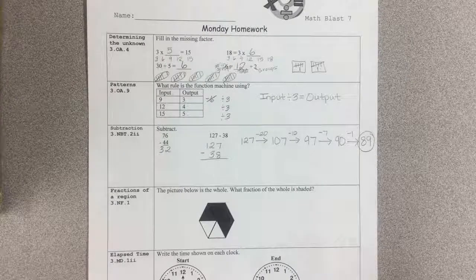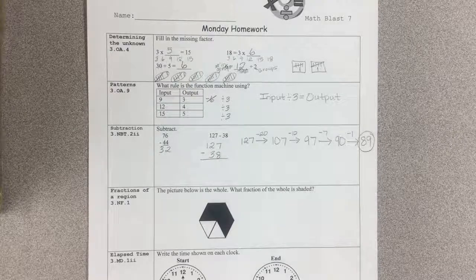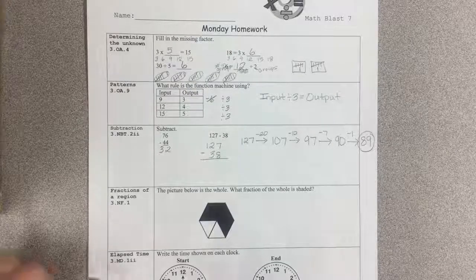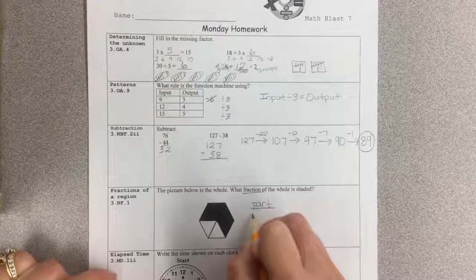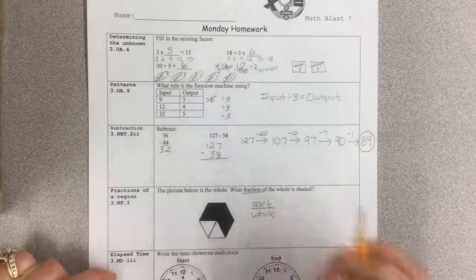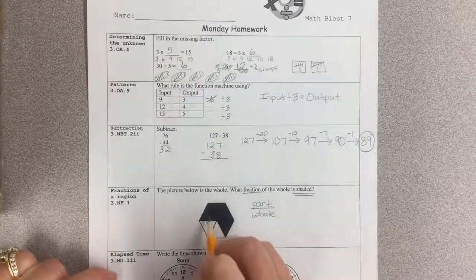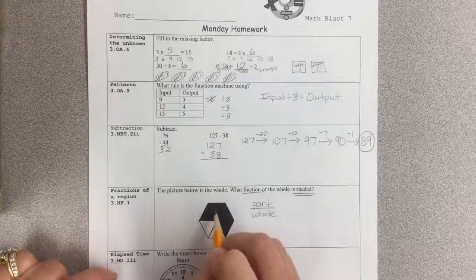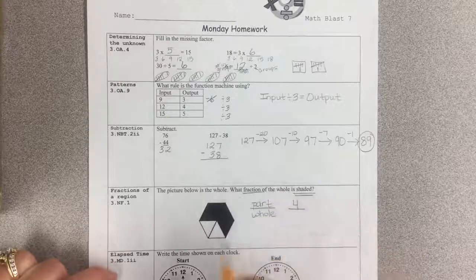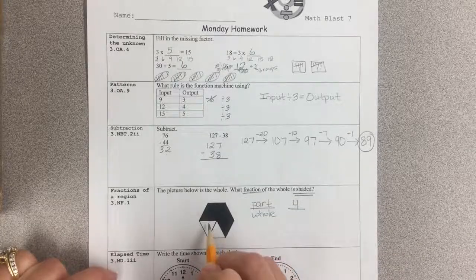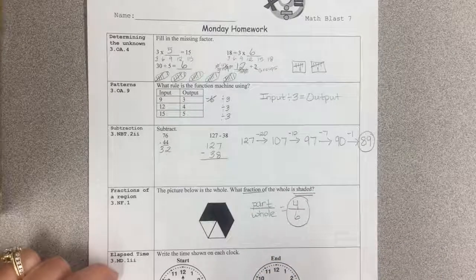Fractions of a region. The picture below is the whole. What fraction of the whole is shaded? When we're talking about a fraction, we're looking at a part over the whole. A part of the whole. And in this case, the part that we're focusing on is the shaded. So I need to see how many are shaded. 1, 2, 3, 4. 4 of the pieces or parts here are shaded out of 6 pieces or parts in the whole. So 4/6 of the whole is shaded.